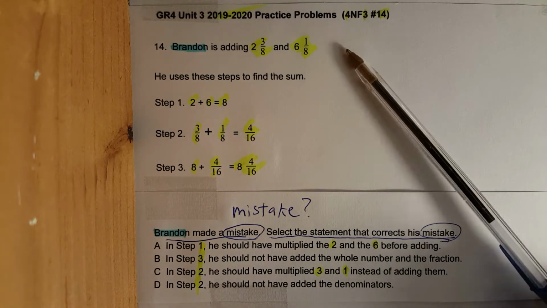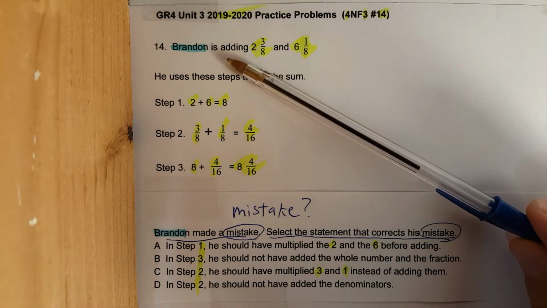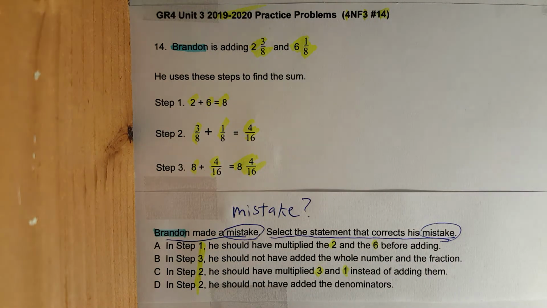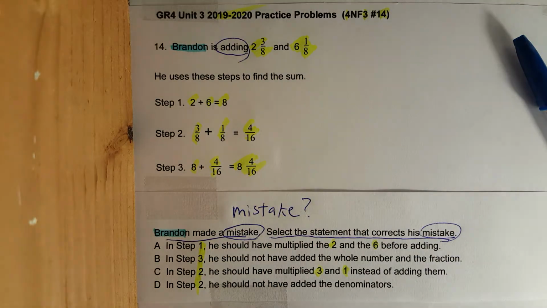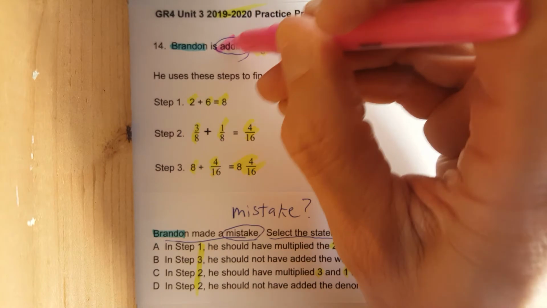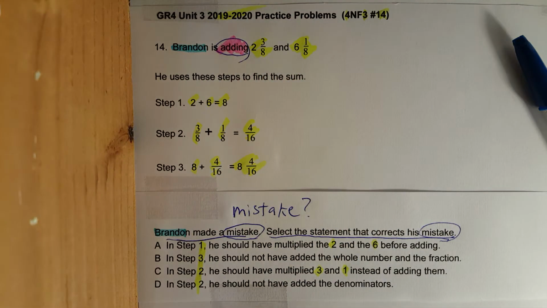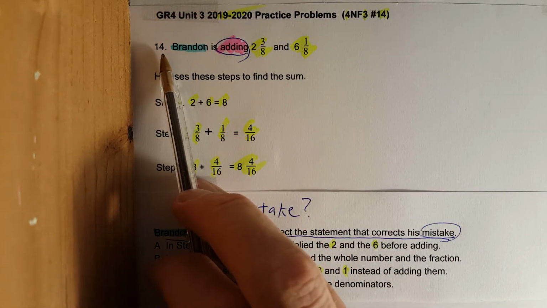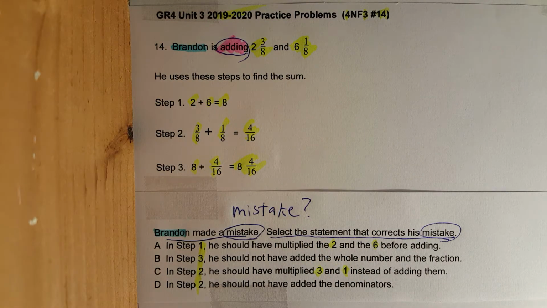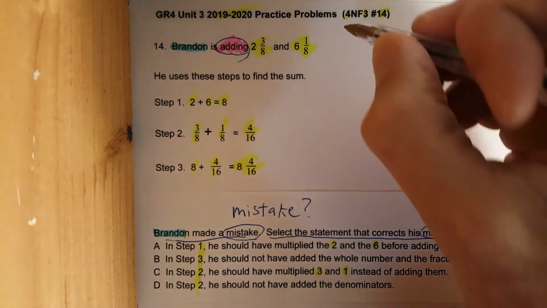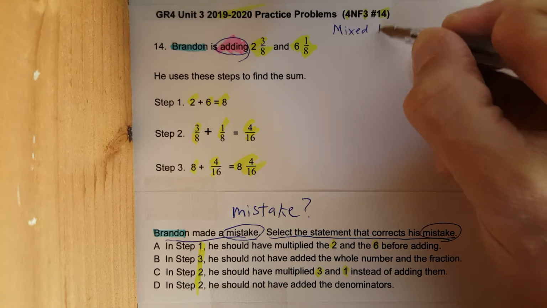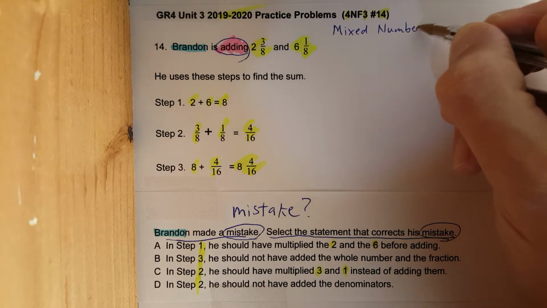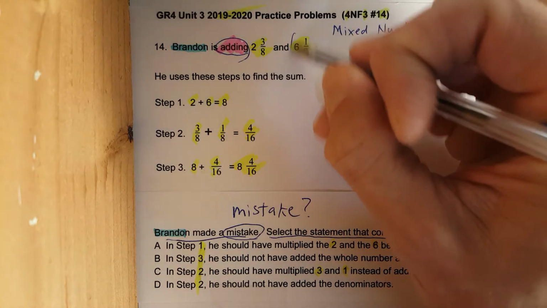Let's go back to the original problem, the very beginning. Brandon is adding. Super important. We are adding mixed numbers. Now, I'm not going to break down the mixed numbers, the whole number, the fraction, draw it out and everything. Go back to previous recordings. Note, this is problem number 14, so we are cruising by now. Hopefully. I will write that these are both mixed numbers. All right.